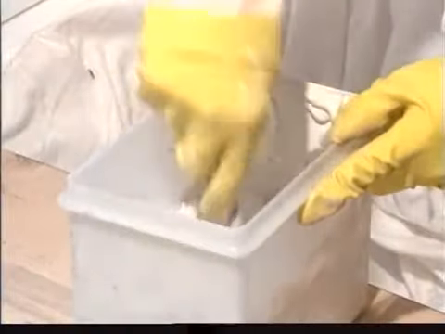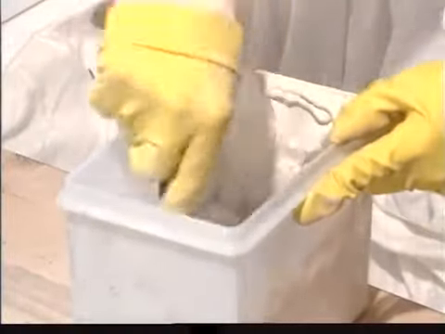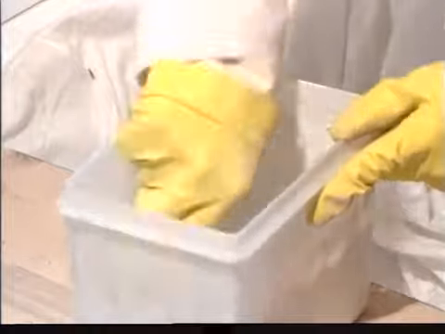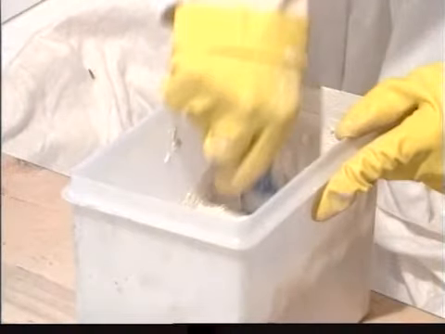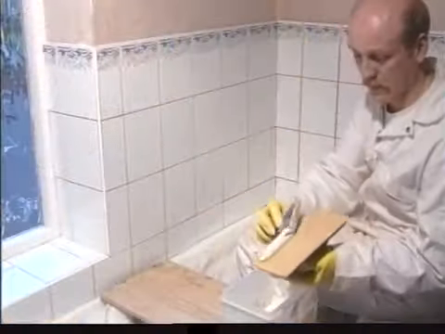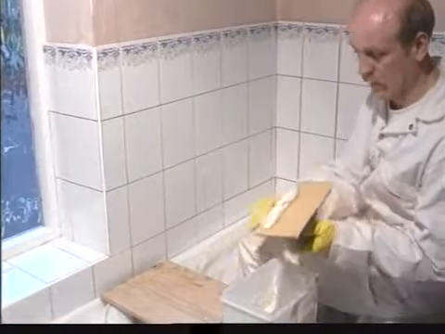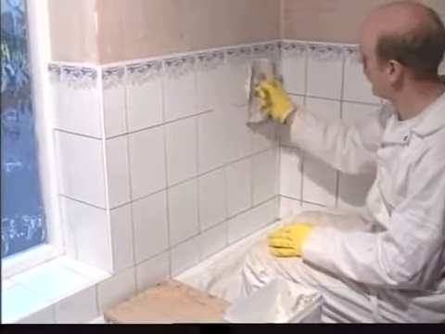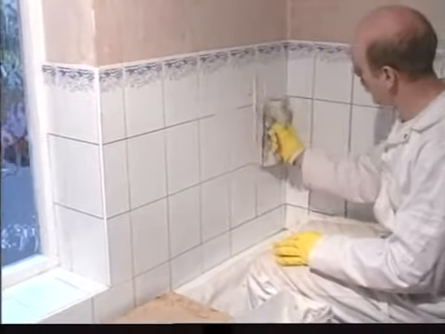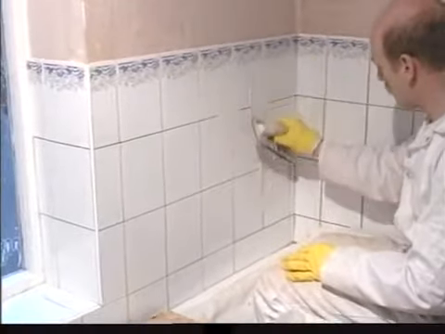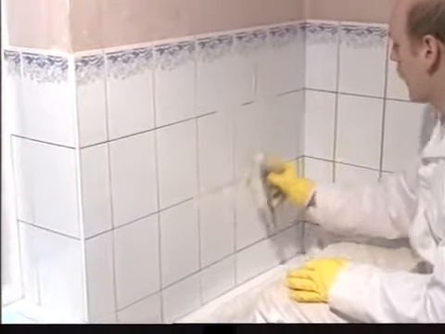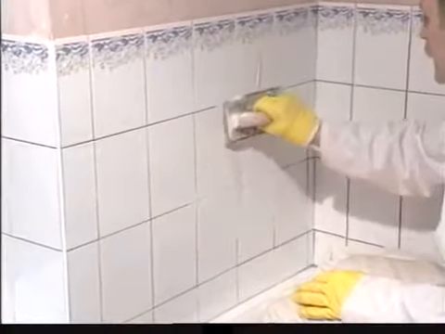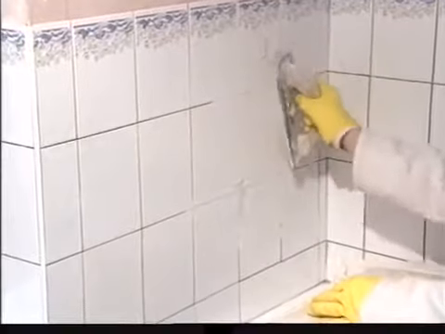Now, it's time to grout. Use a good quality waterproof grout. Mix it as per the maker's instructions. Apply a small quantity of grout to your grout applicator. Fill all of the tile joints. Again, only attempt to grout small areas at any one time, as the grout will usually start to cure within a couple of minutes.